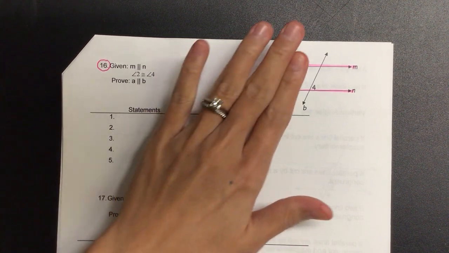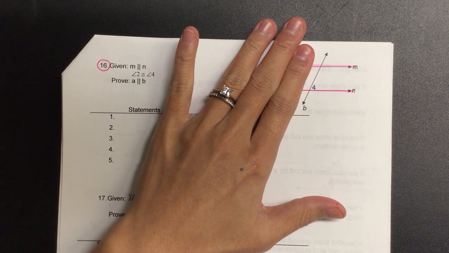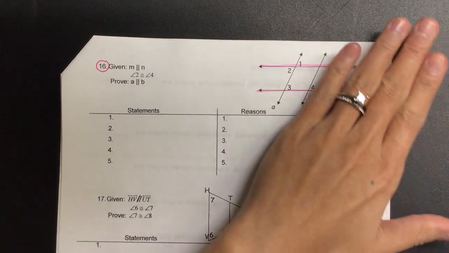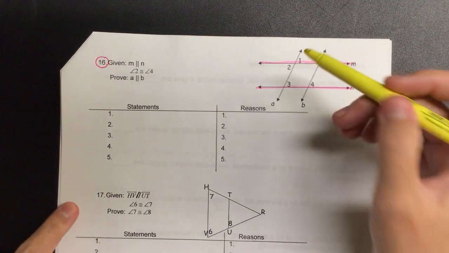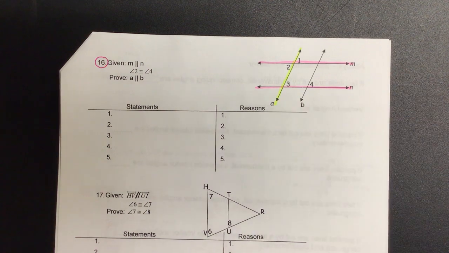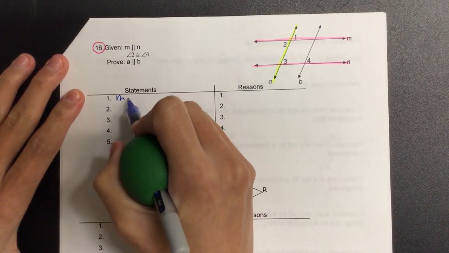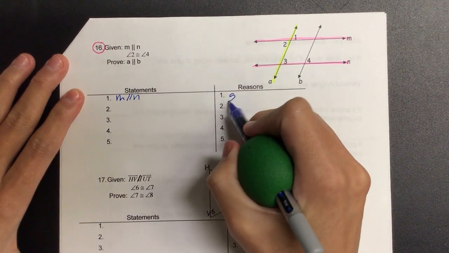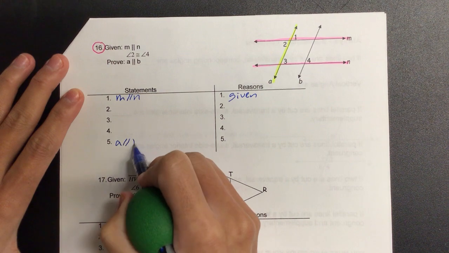If I cover my transversal A, do I have 2 angles anywhere other than 4? But then if I cover my transversal B, do I have multiple? So we know we have to use our transversal A. So let's start by writing the first given and our final goal. m is parallel to n by the given. And we know our final goal is that a is parallel to b.